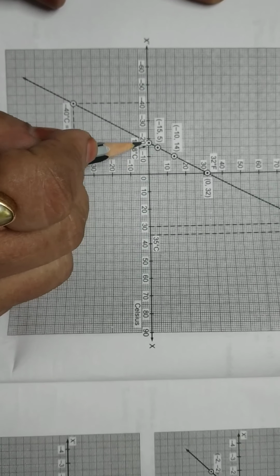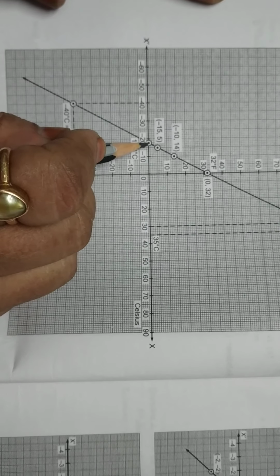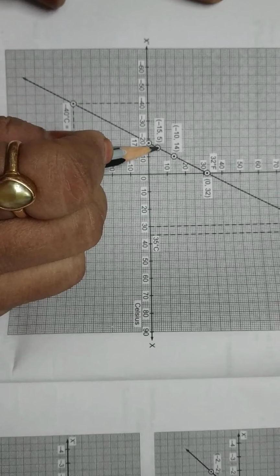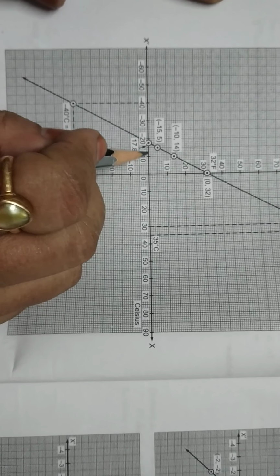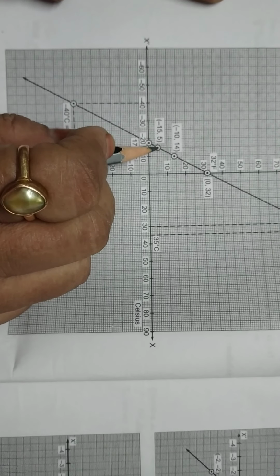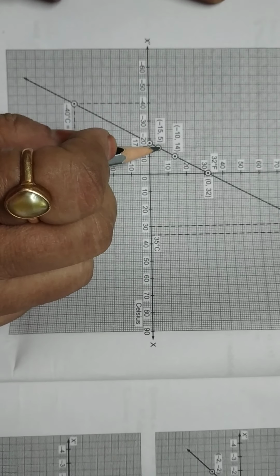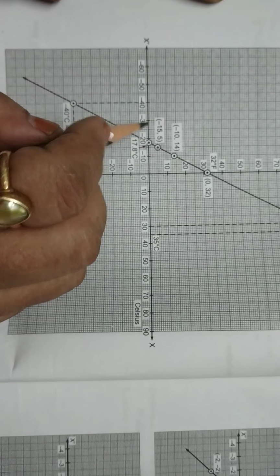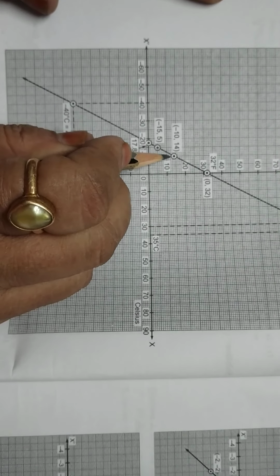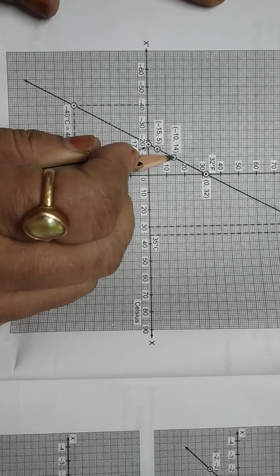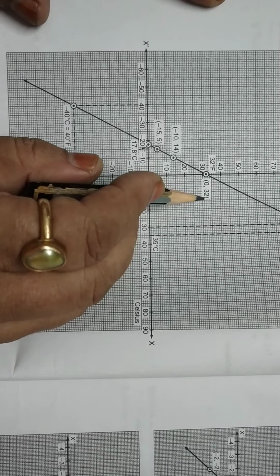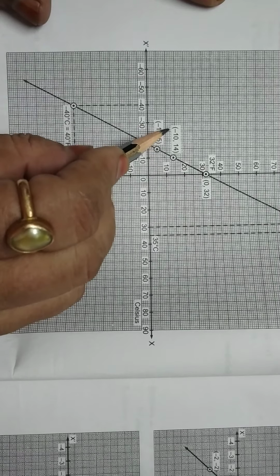Next is minus 15, 5. This point is minus 15 on x and 5 on y. Therefore, this point's coordinate will be minus 15, 5. Next, minus 10, 14. This one is minus 10 and 14, counting 10, 1, 2, 3, 4. Now we plot these 3 coordinates: 0, 32; minus 15, 5; minus 10, 14.